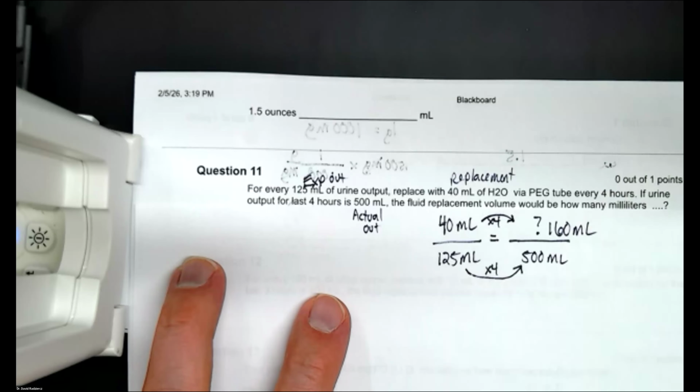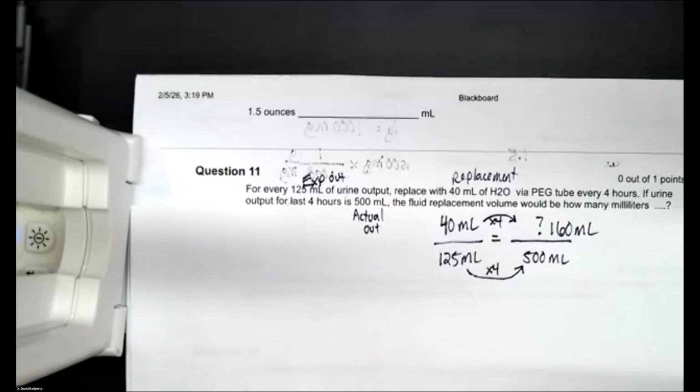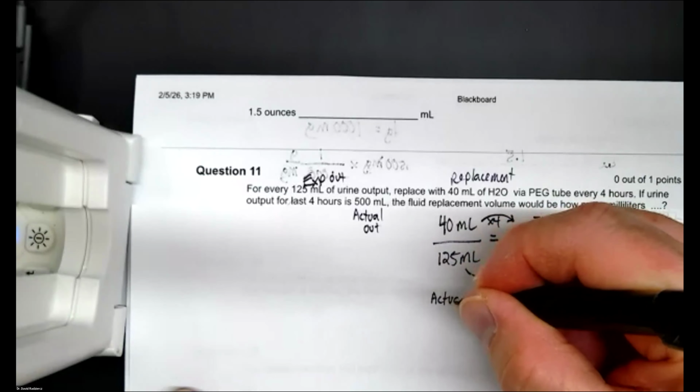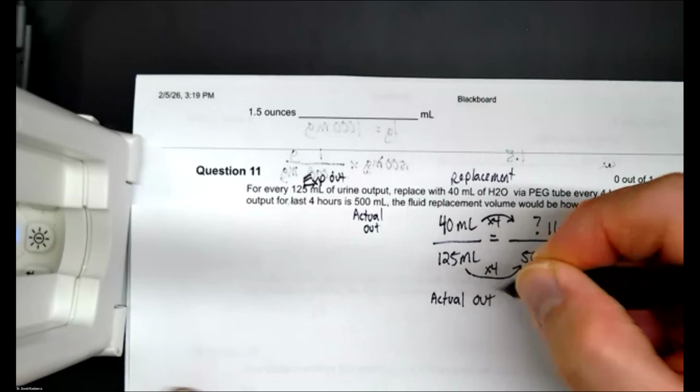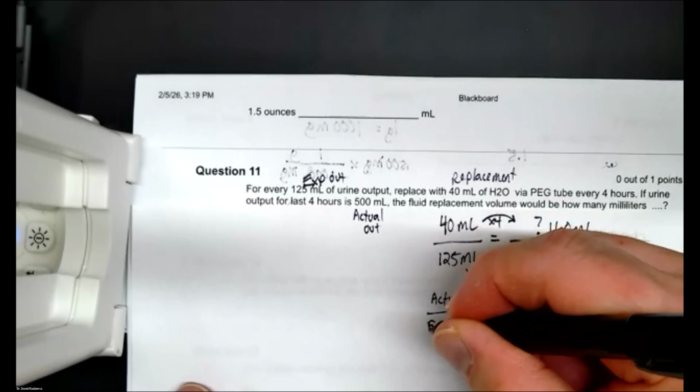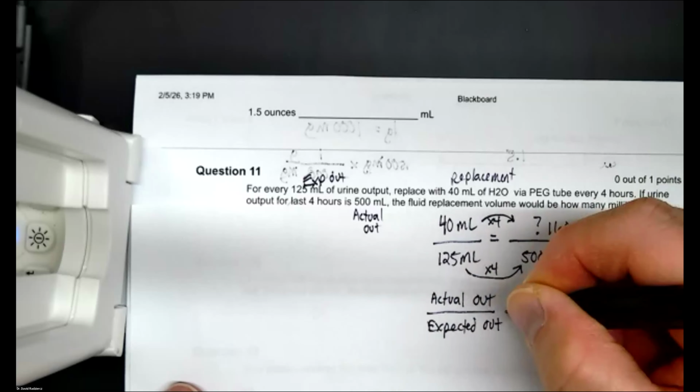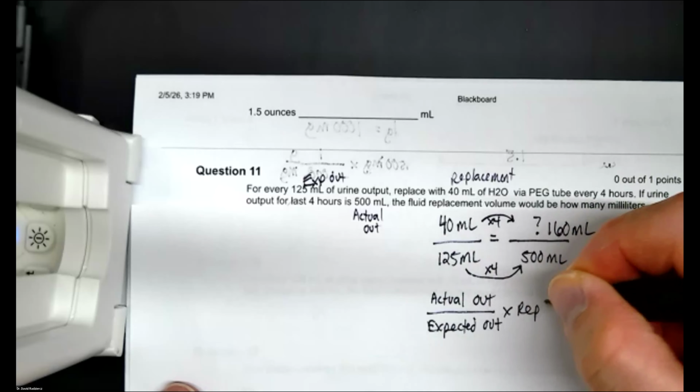The formula that seems to work out for questions like this: you take your actual output over your expected out, and then multiply that by your replacement volume.